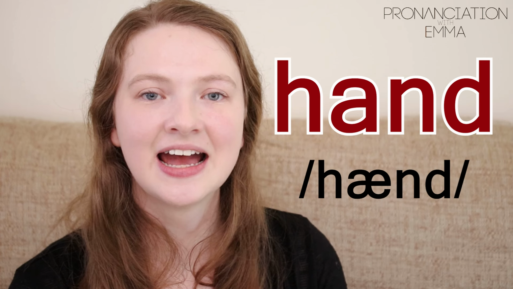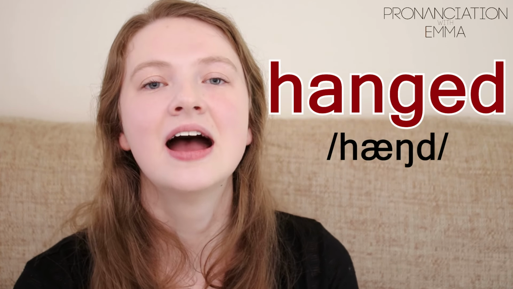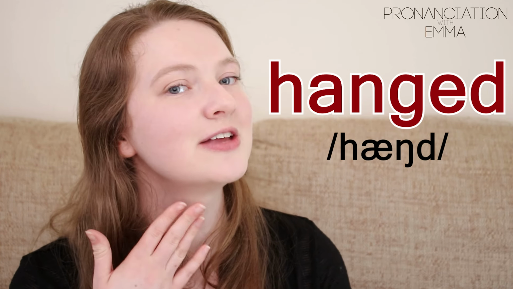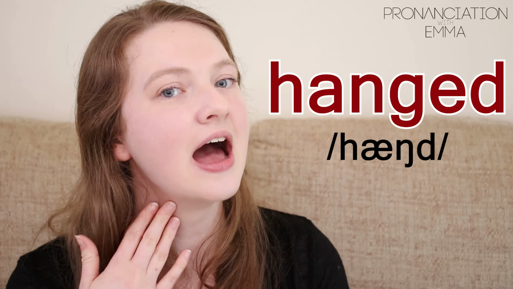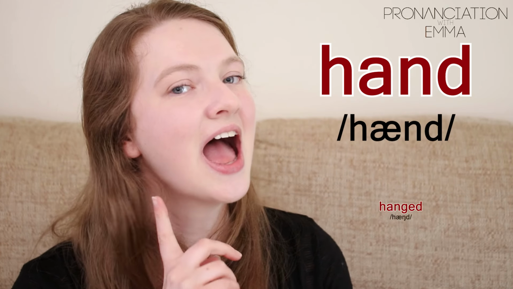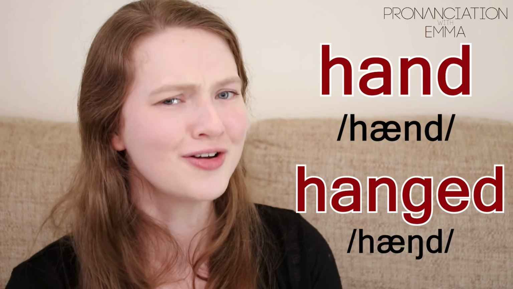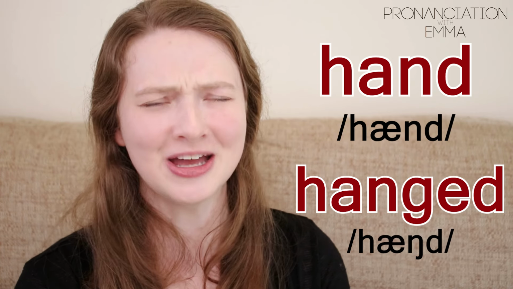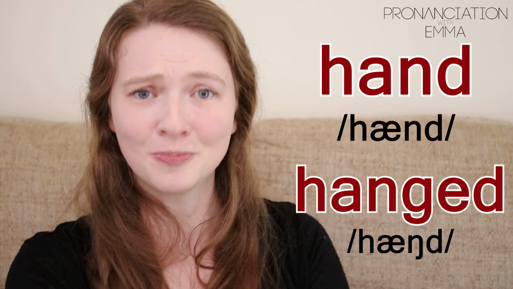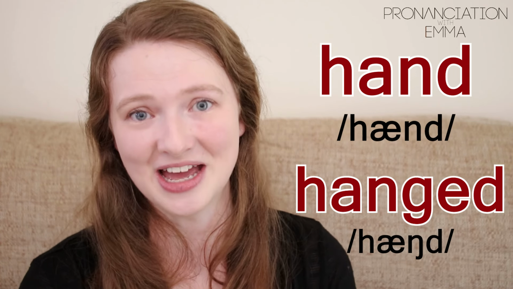And the last pair, hand, hanged. Remember that? So at the back here, imagine you're doing a g, like hang, g. But hold it. Hanged. Hand, hanged. Hopefully you've got that difference by now. I know I'm very repetitive, but I really just want to drive home the difference between these two because people really do get confused by them.